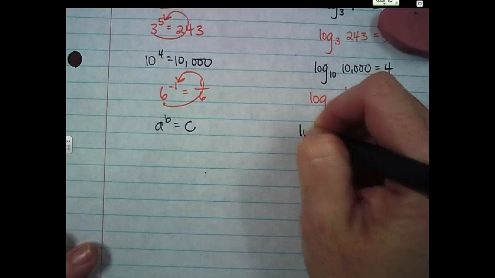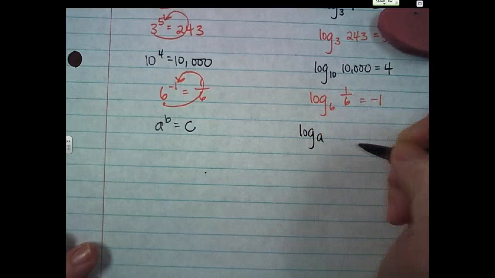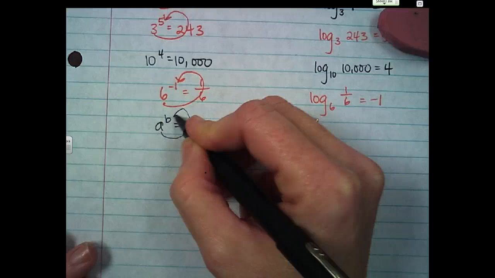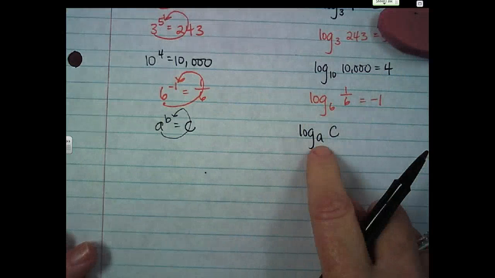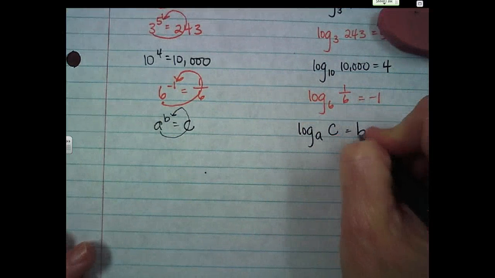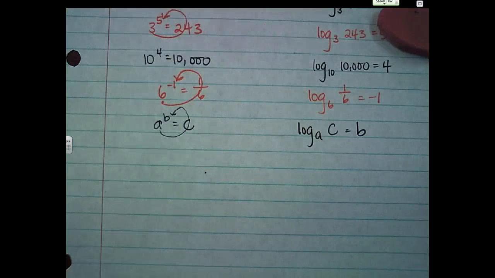So you're going to have log, same base, so base a. You can do circle math through c and land on b, so c. So a to what power gives me c, and the exponent is b. So a log means you're finding the exponent to get from a base to an answer.